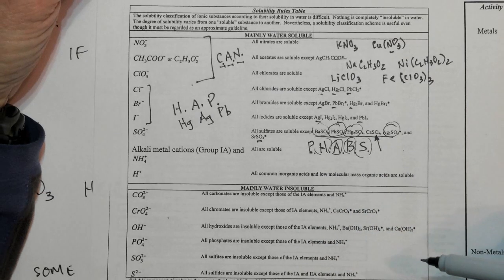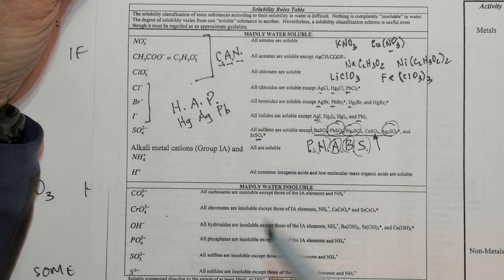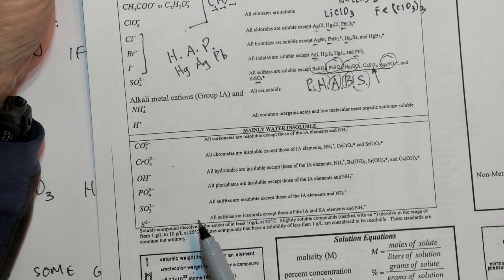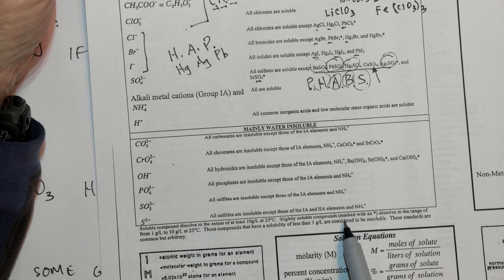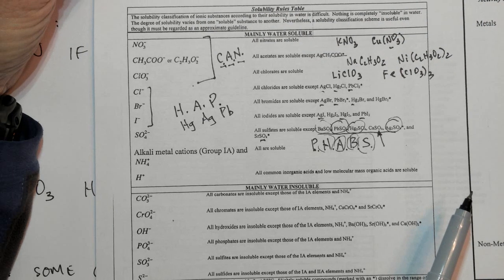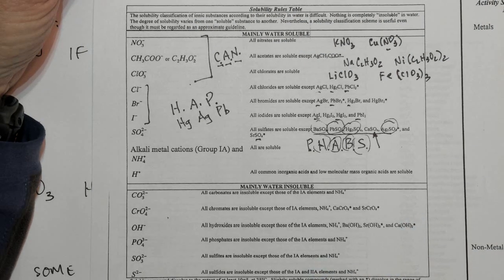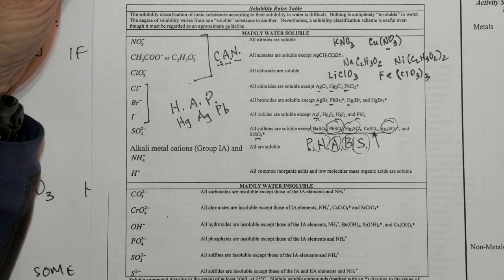And you'll also see that there are stars next to some of these, and if you look at the bottom at what the star means, it means that these are slightly soluble. And so these are approximate rules, and you have to be okay with that right now until you get to chapter 17 and you can put some math to this.